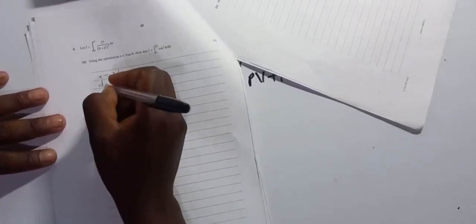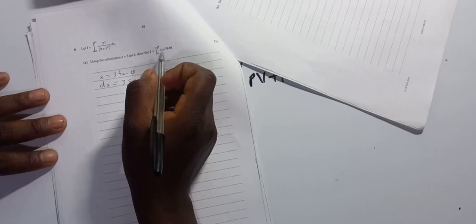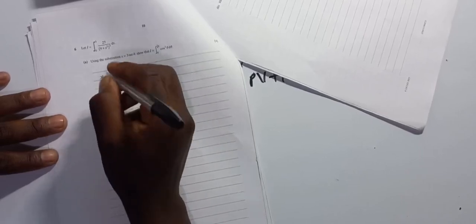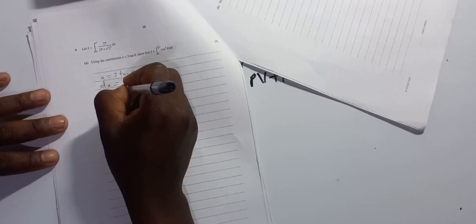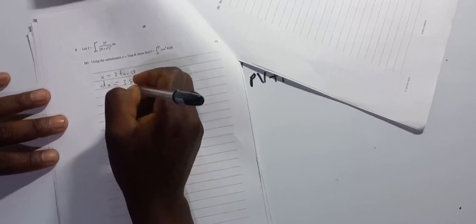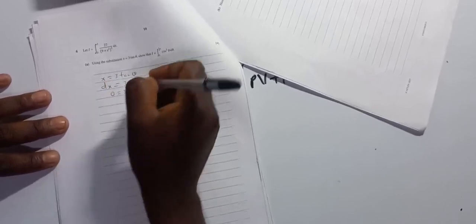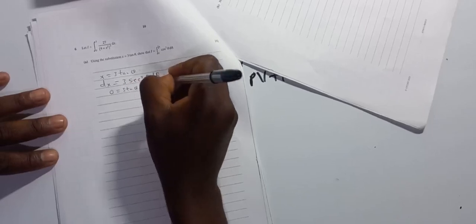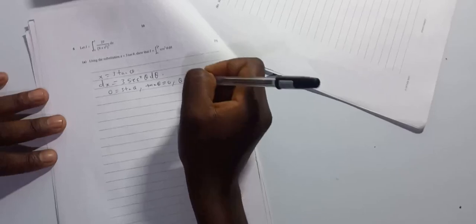Then these are the limits for x, so we want to find the limits again for theta. Where there is x, let us put the lower limit. So we have 0 equals 3 tan theta. Dividing by 3 both sides, tan theta equals 0, which means theta equals 0.